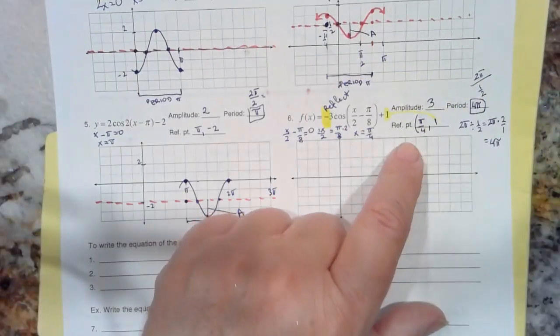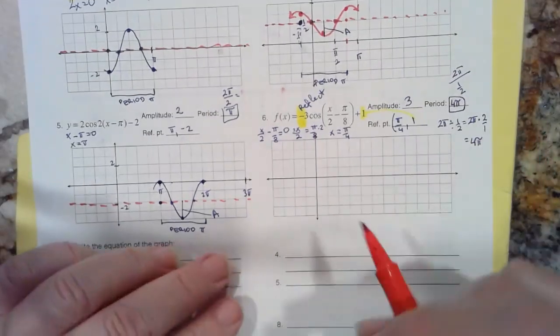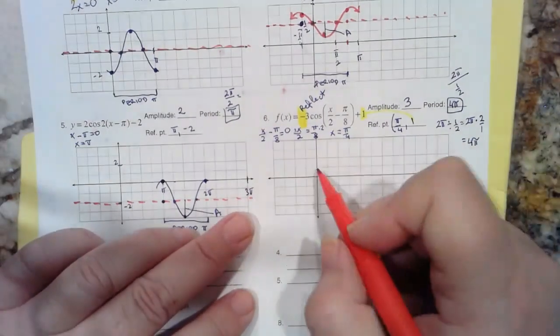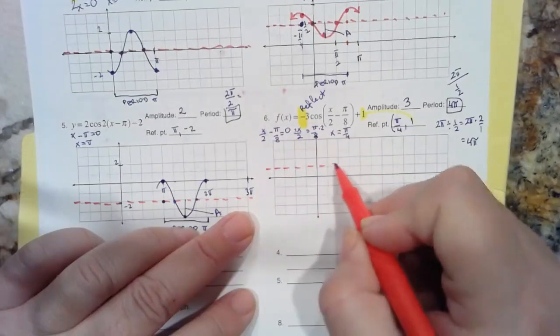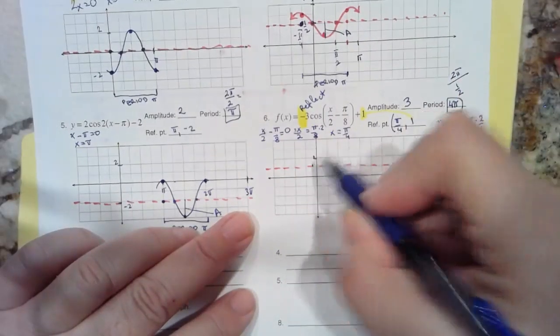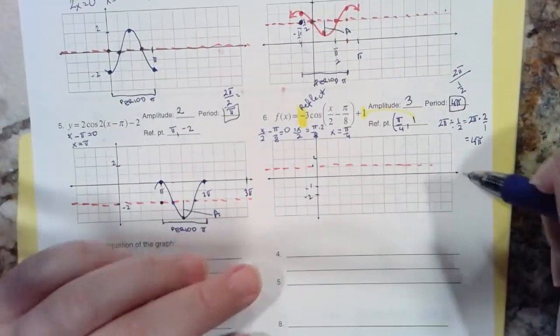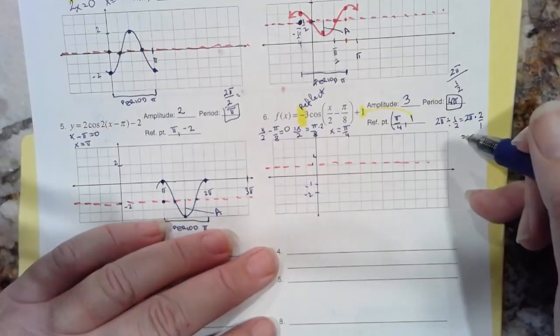So that just goes here. So your midline is at 1. So if I go by 1, this is going to be just 1. So this is 1, 2, negative 1, negative 2. And my period is 4 pi.